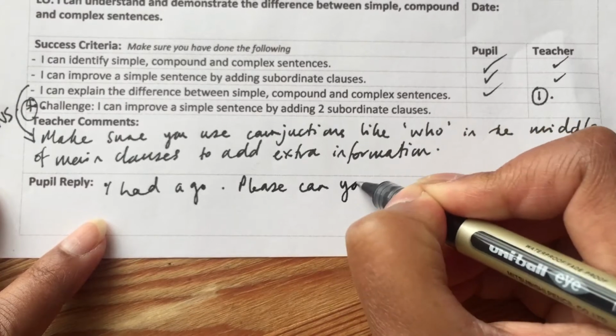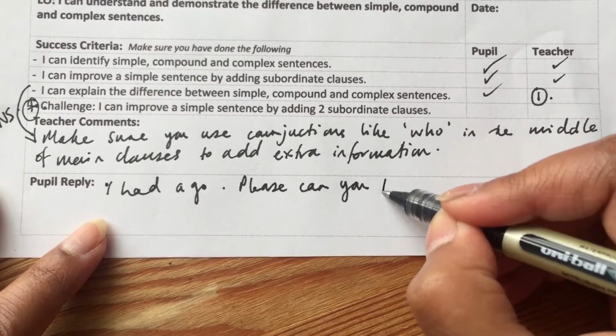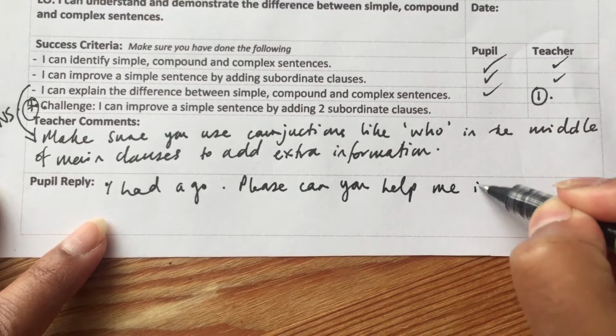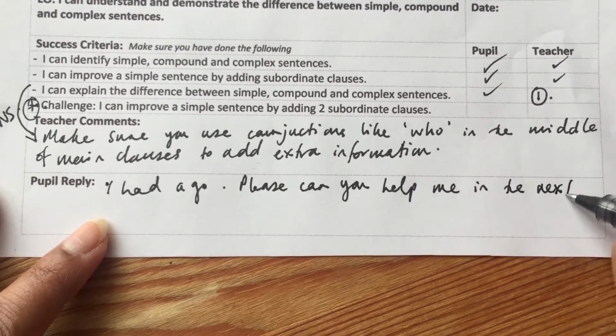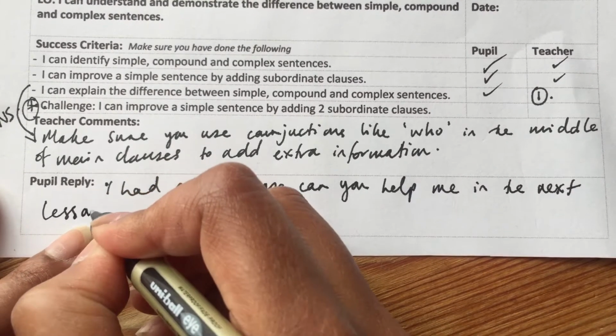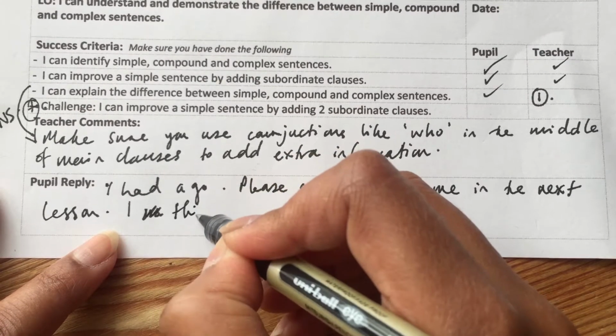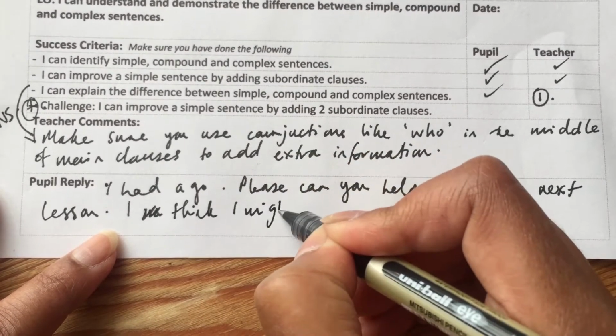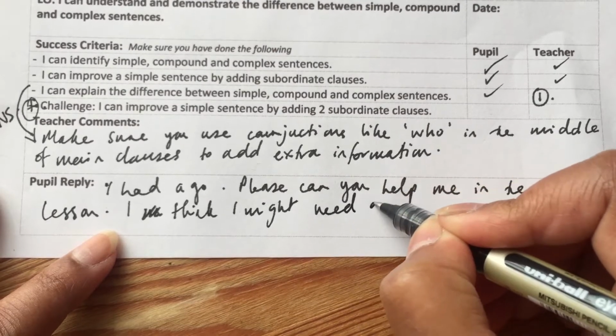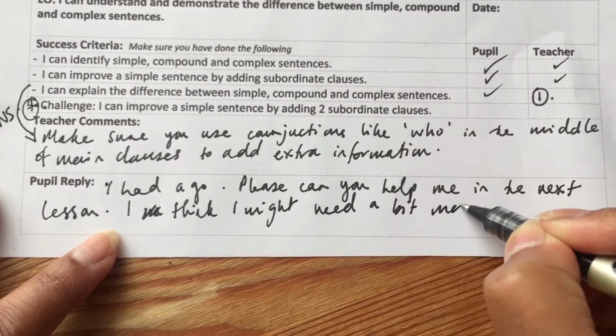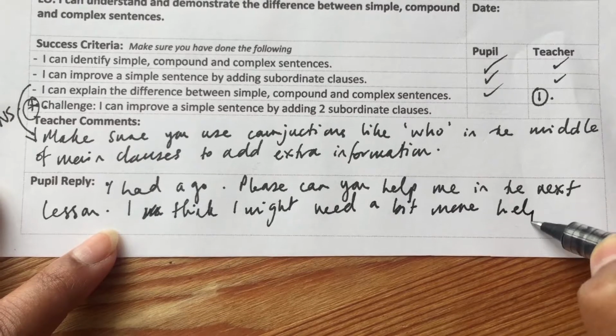Please, can you help me in the next lesson? Or you could say, I think I might need a bit more help. Okay, so let's say the child writes this.